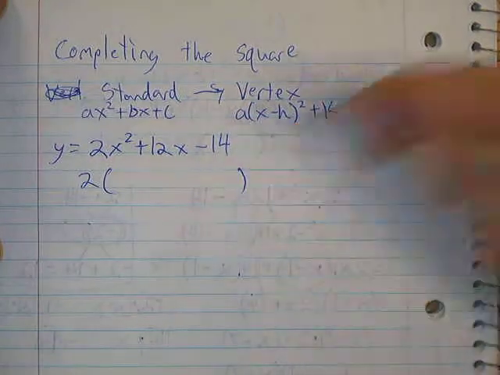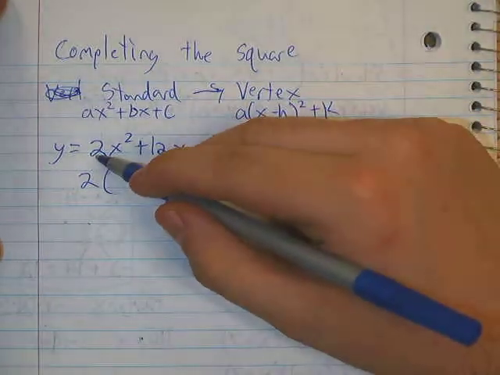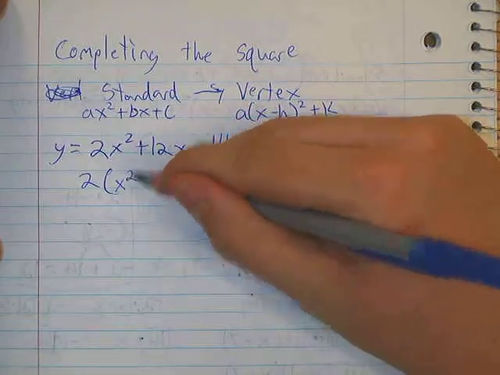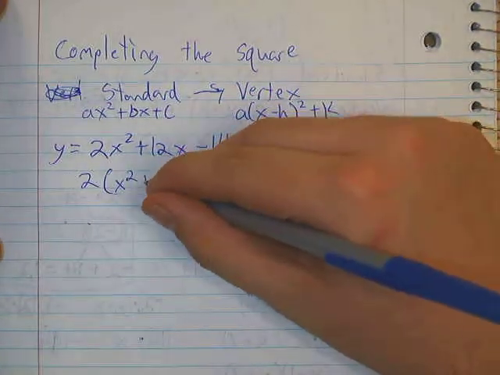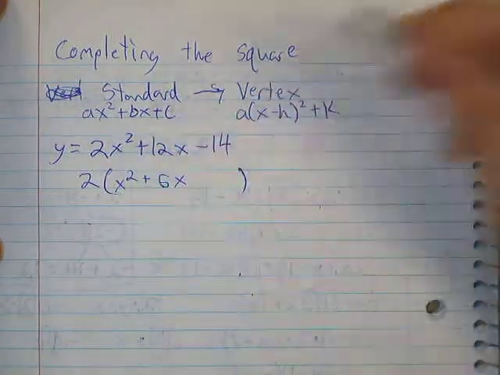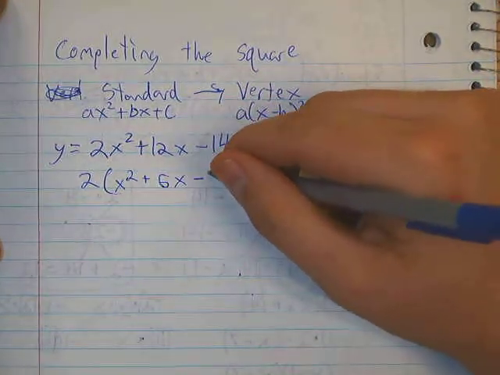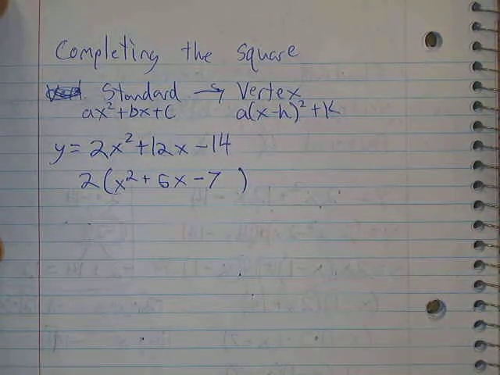So, factoring is a division operation in essence. So I'm dividing 2x squared by 2. When I do that, I'm left with x squared. When I divide 12x by 2, I'm left with 6x. And when I divide negative 14 by 2, I'm left with negative 7. Sorry, that was a negative 14 divided by 2.